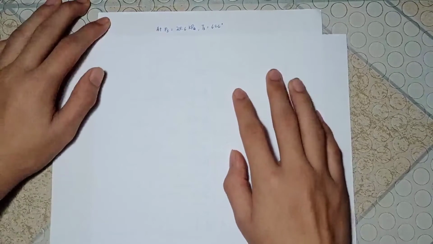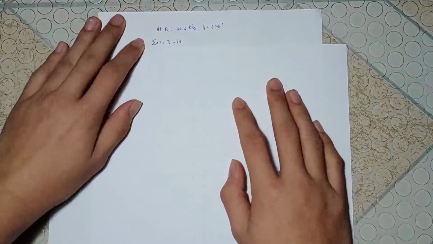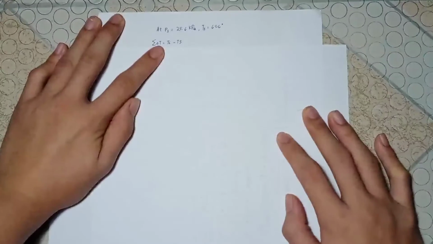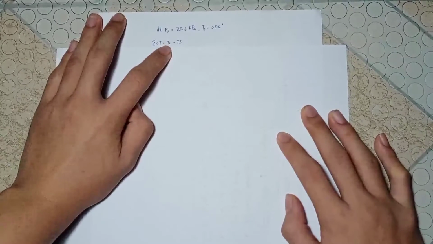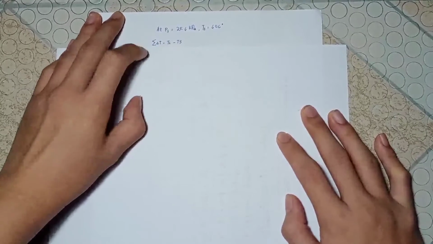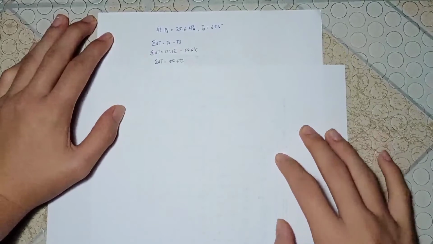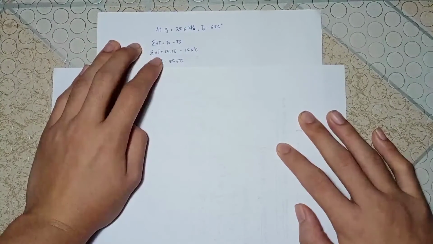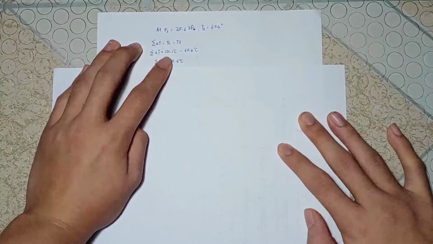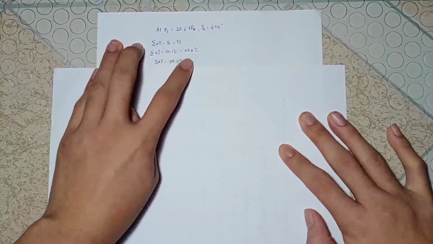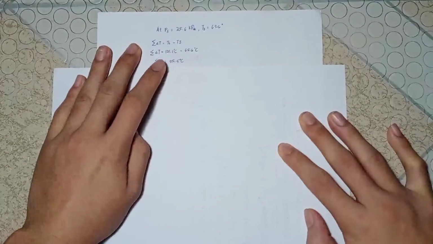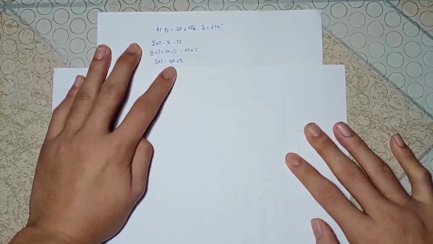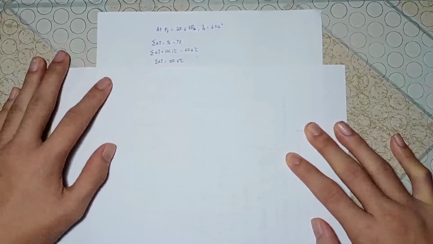Next, we use this formula: the summation of delta T is equal to Ts minus T3. Since we already have the values of Ts and T3, we just plug in the values. So, summation delta T is equal to 121.1 degrees Celsius minus 65.6 degrees Celsius. We subtract that, and the answer is 55.5 degrees Celsius.